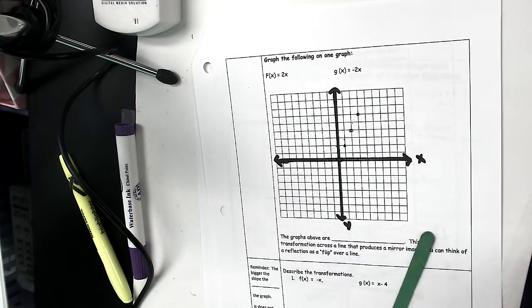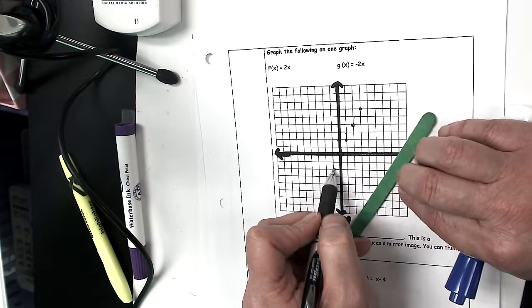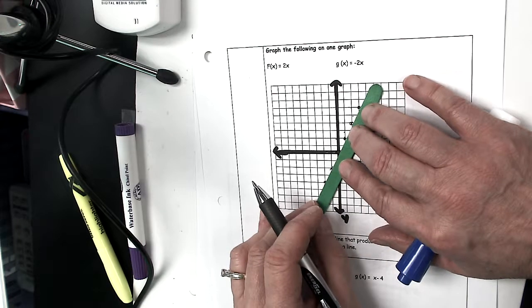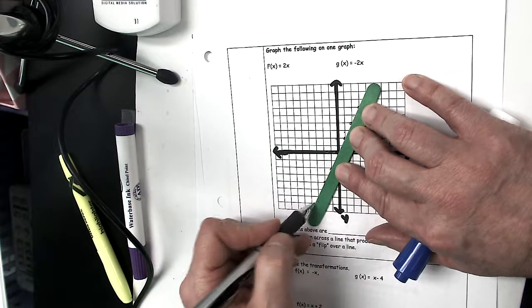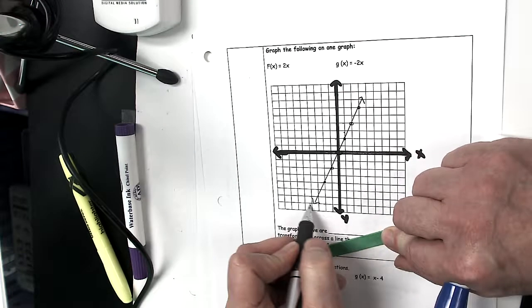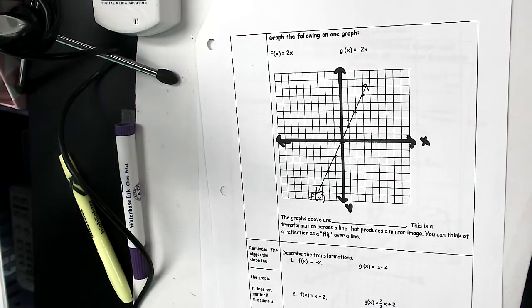Okay, so I'm going to start here at 0, 0. I'm going to go down 2. Am I going to go to the left or to the right? Right. Always go to the right, unless you are working left. So down 2 to the right, down 2 to the right, down 2 to the right. And they are reflections across.